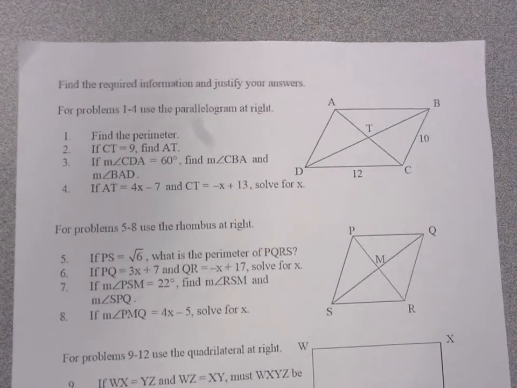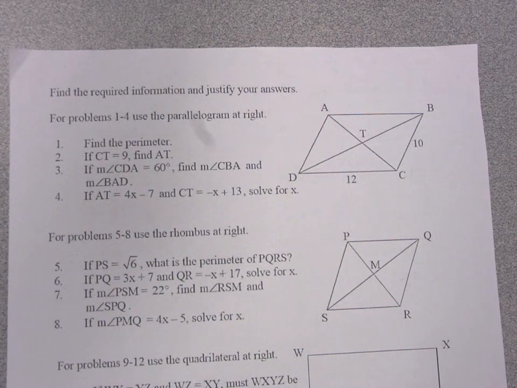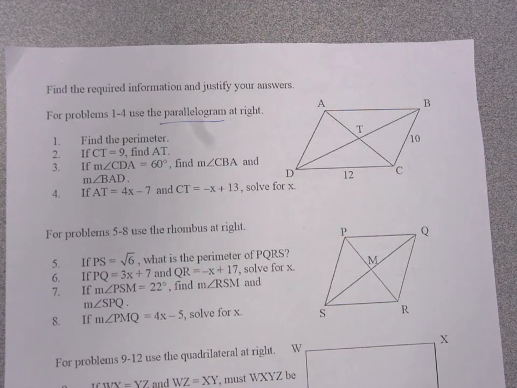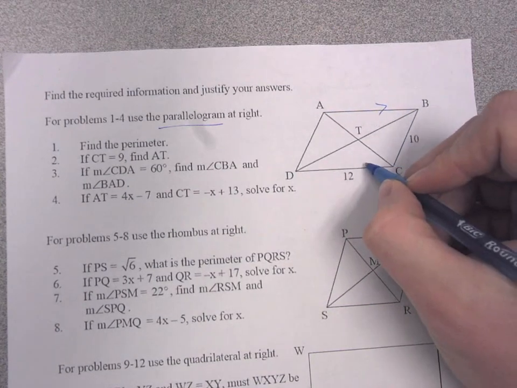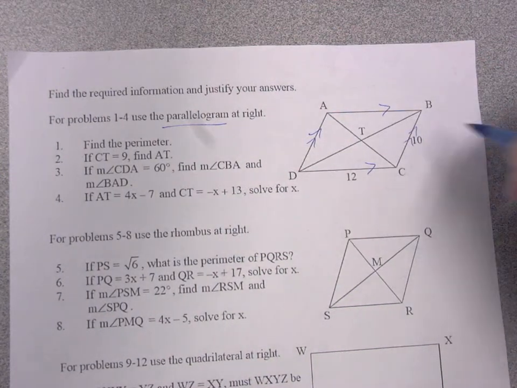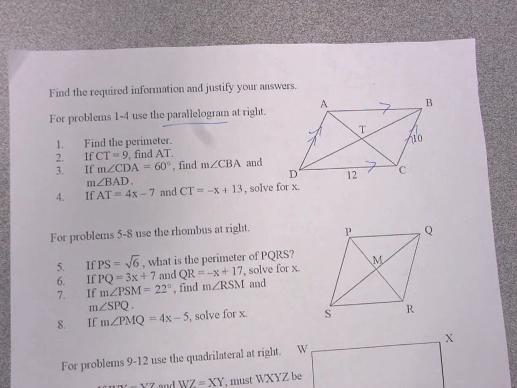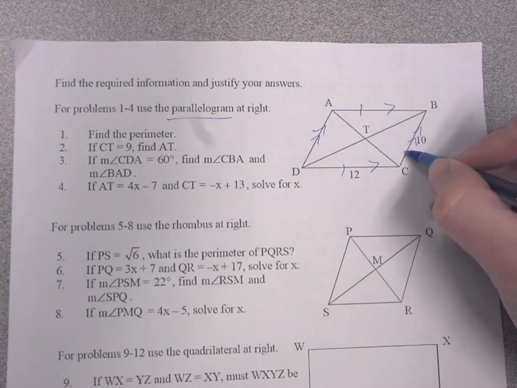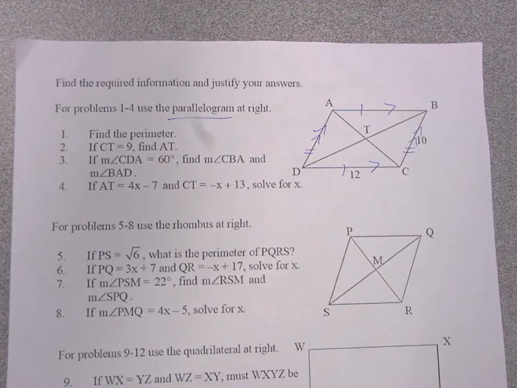All right, so let's take a look at some of these problems. First off, we just have to identify the shape and start identifying some of its properties. So for parallelograms, first thing I know, opposite sides are parallel. So these are parallel, these are parallel. The other thing I know is that opposite sides are congruent. So this side's congruent to this side, and this side is congruent to this side.